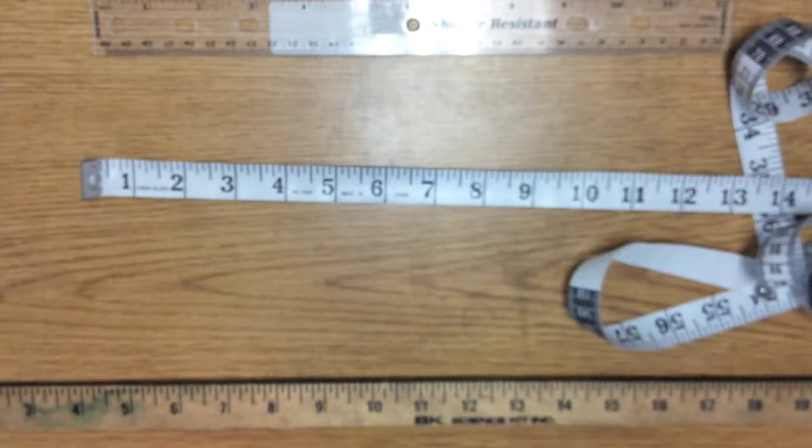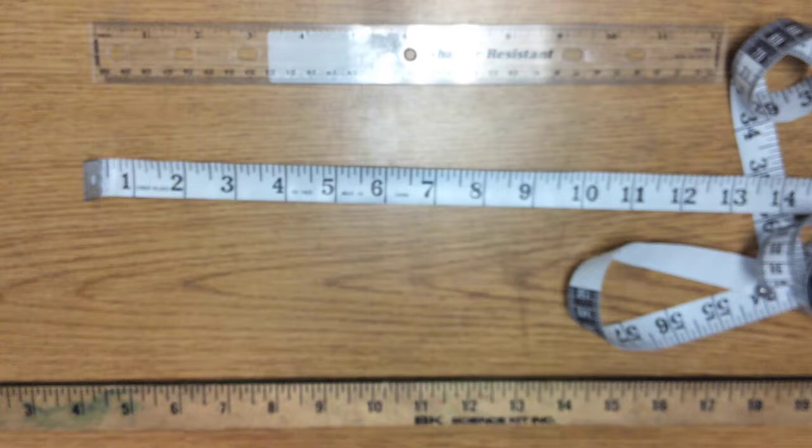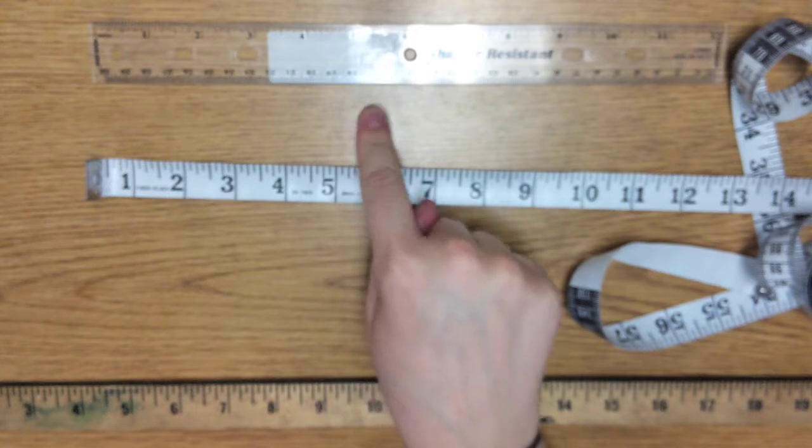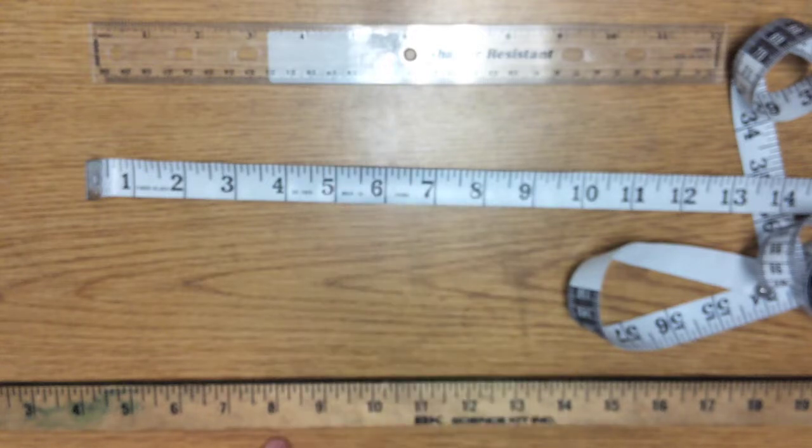So today you'll be doing just that. You'll be looking at different pictures and different items from around the classroom, and you'll be thinking, would I use a ruler, a measuring tape, or a yardstick? Have fun looking and thinking today.